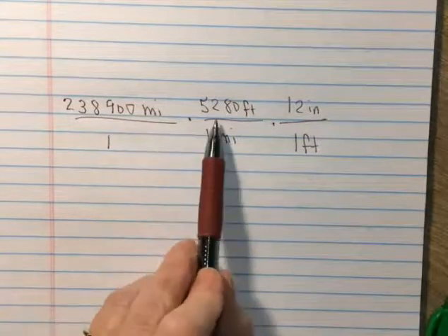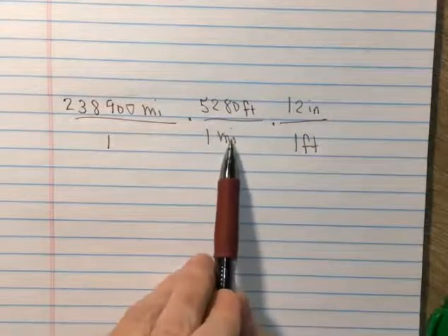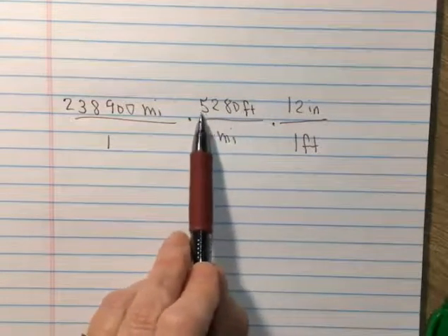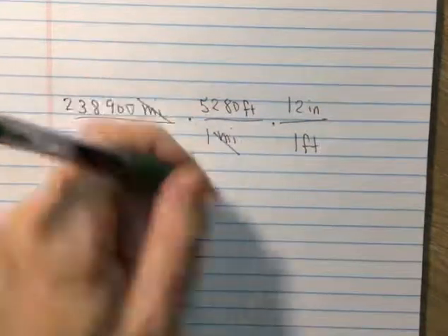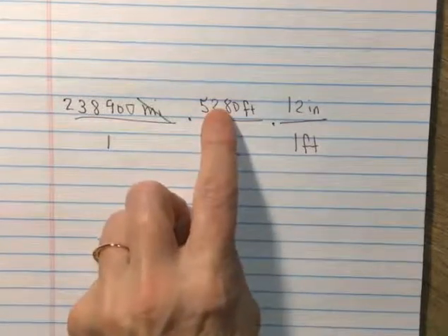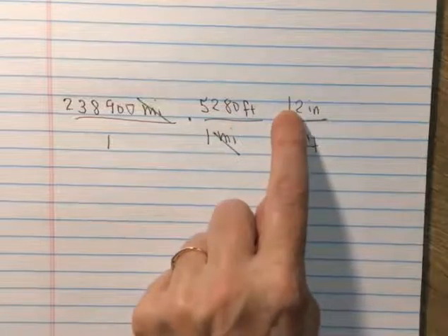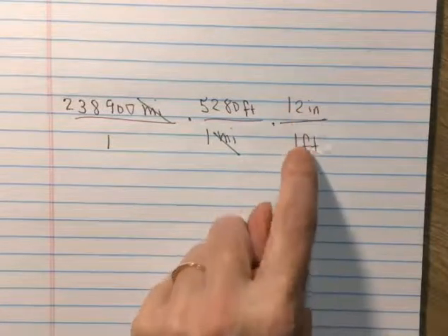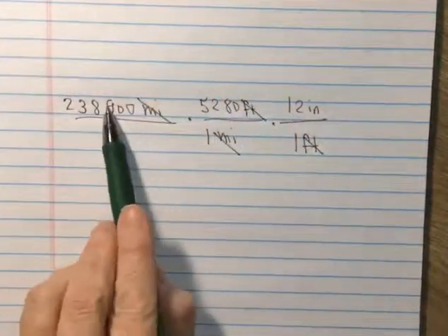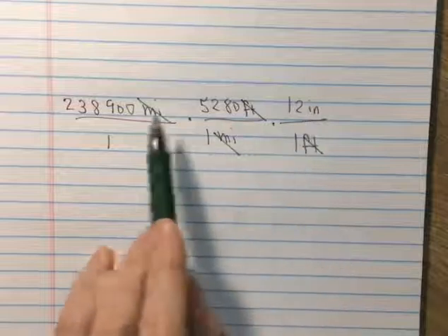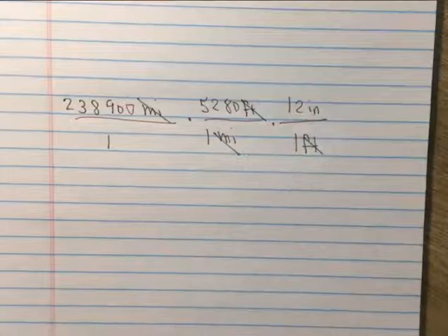To do this conversion, we'll start with 238,900 miles, and we will multiply by the fraction 5,280 feet over 1 mile. That's because 1 mile is 5,280 feet. Doing that will basically eliminate your miles. We don't want feet, however, so we'll do this again. We're going to convert feet to inches. Well, 1 foot is equivalent to 12 inches, so put 12 inches over 1 foot, and that will divide out your feet. So these three numbers multiplied together will be the distance from here to the Moon in inches.